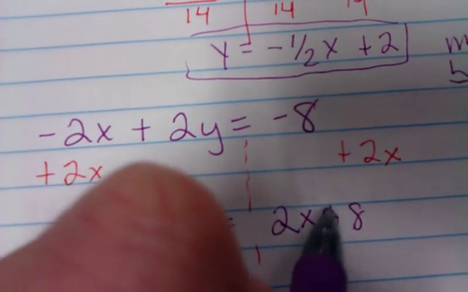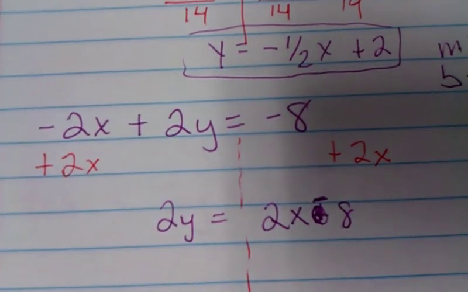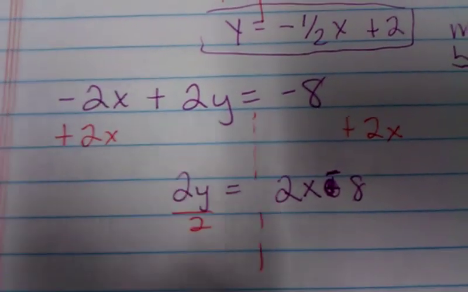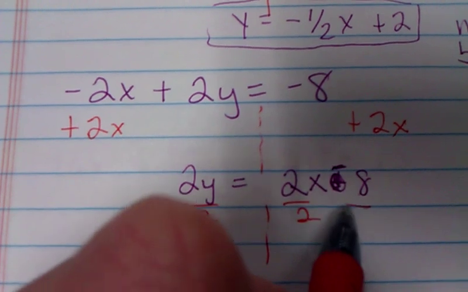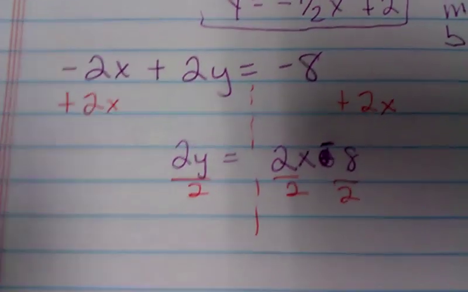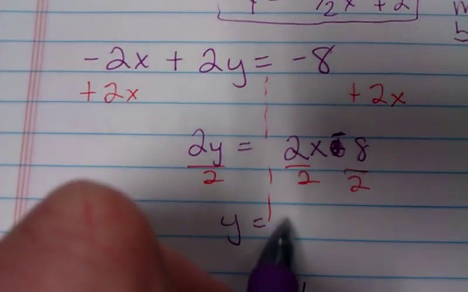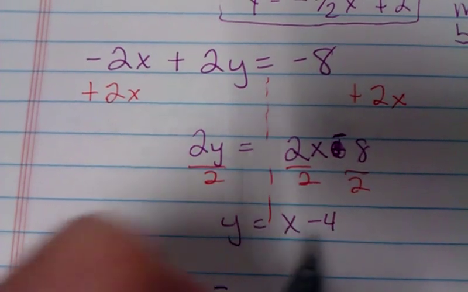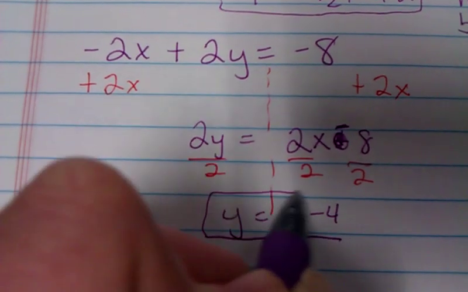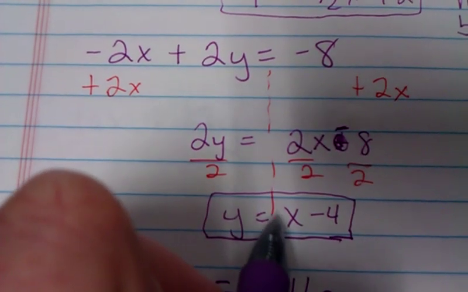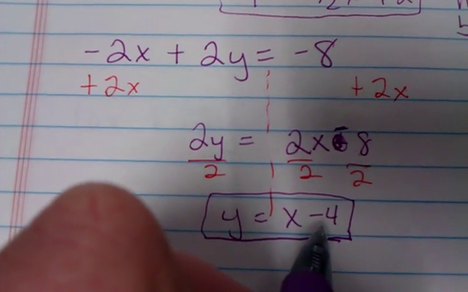I'm sorry, that should be minus 8. I divide by 2 to each side. I get y equals 1x minus 4. Slope being 1, y-intercept being negative 4.